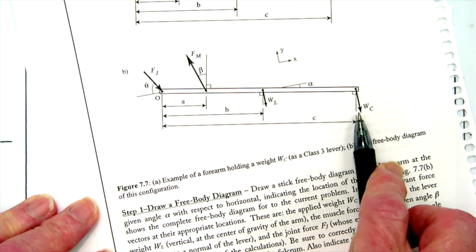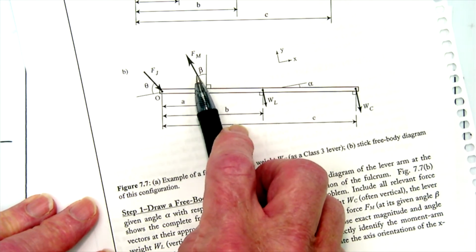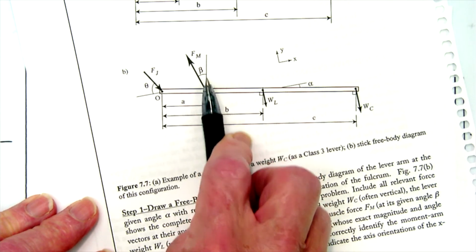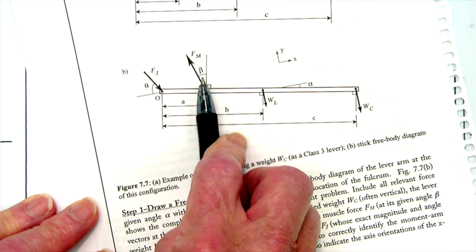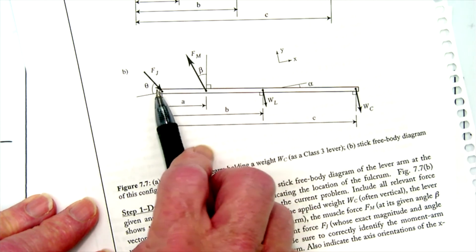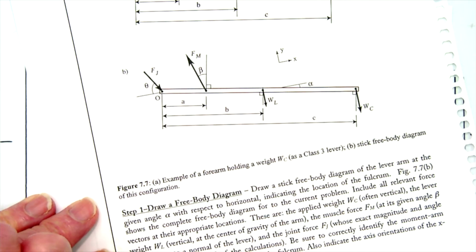And the weight is also vertical. Let's make the angle that the muscle forms, the force of the muscle forms with respect to the bone, also at 90 degrees, so beta goes to 0. And then the joint force, let's make it vertical also, so theta goes to 90 degrees.